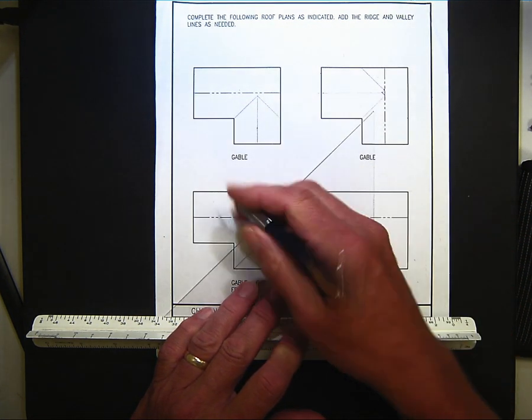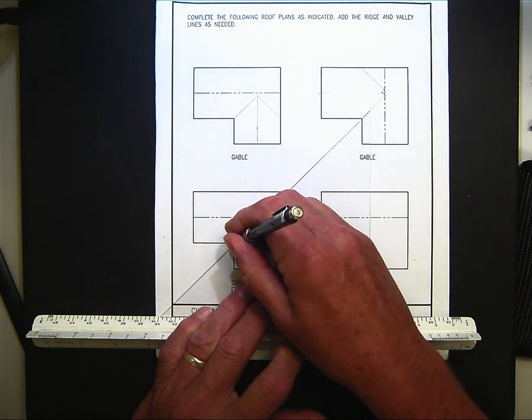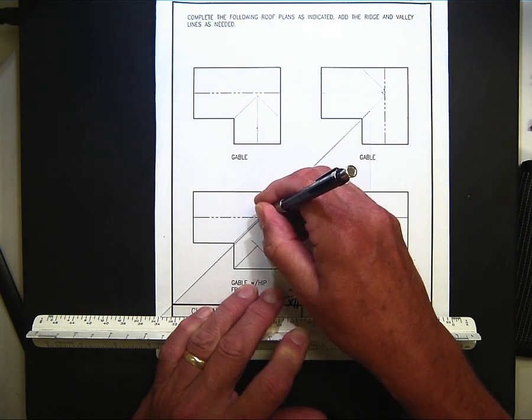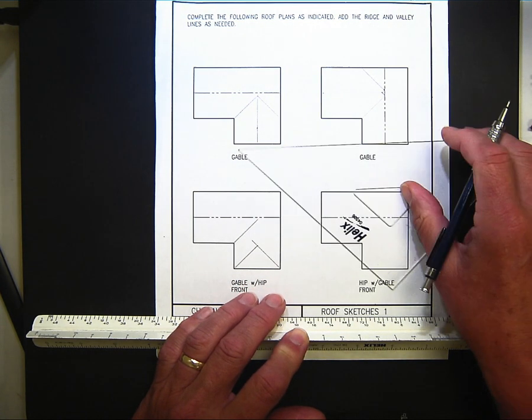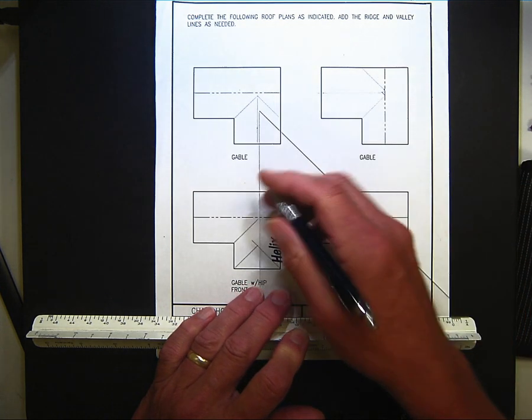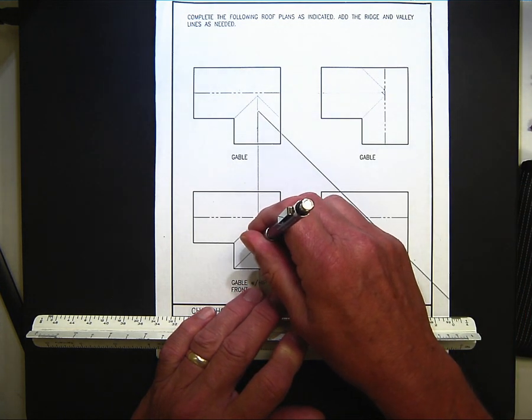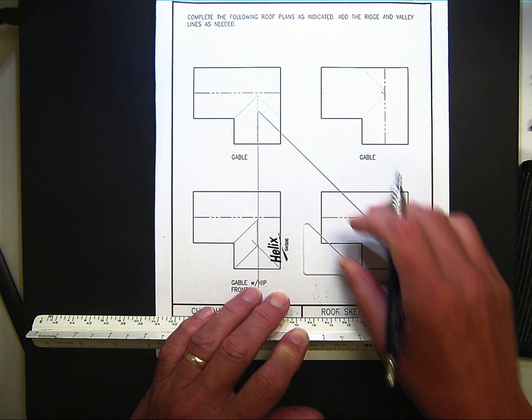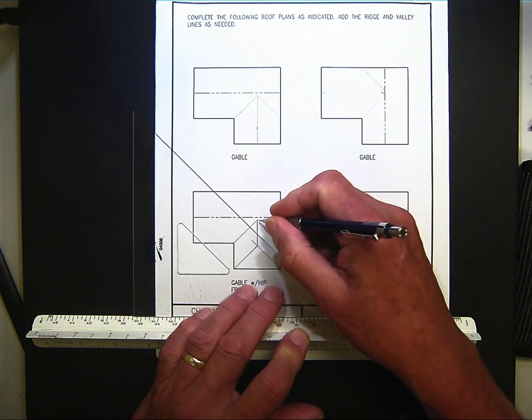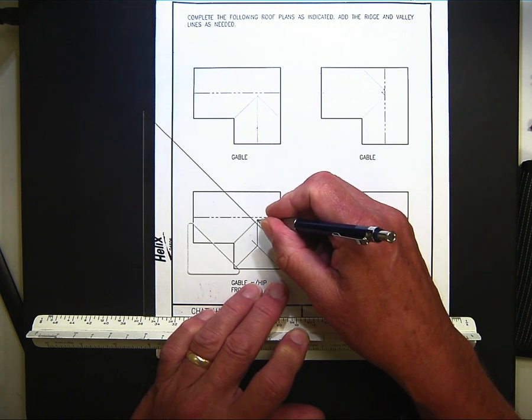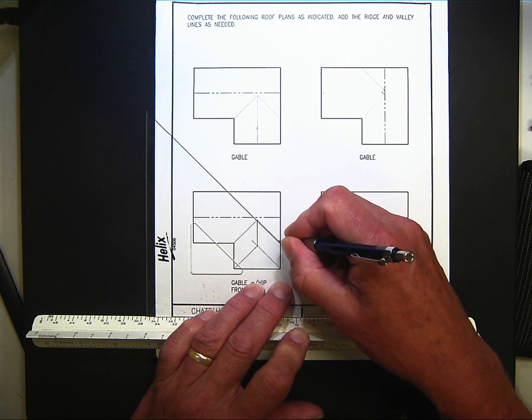Now I'm also going to have a valley there, and a valley coming down on this side.